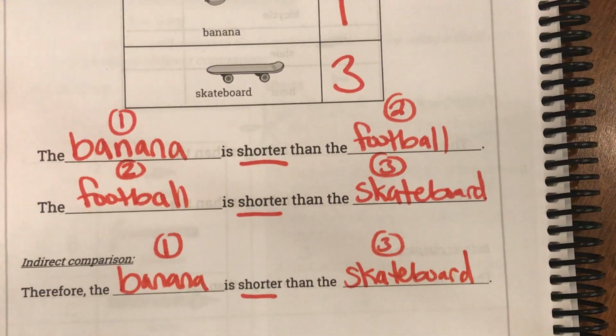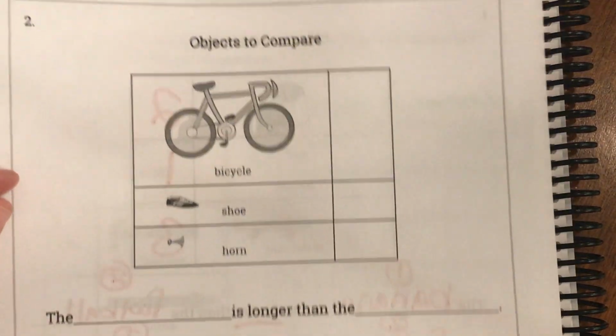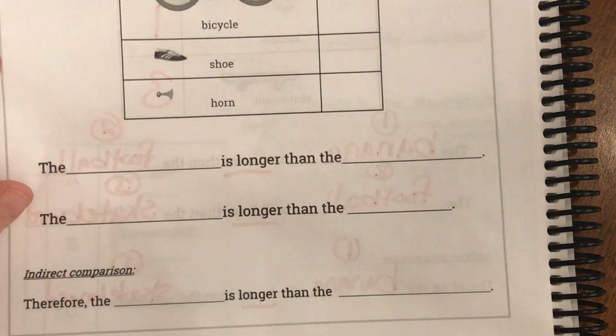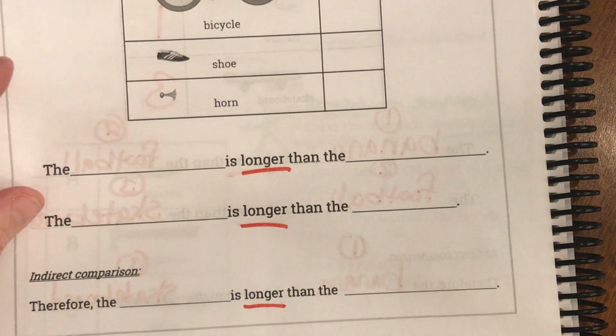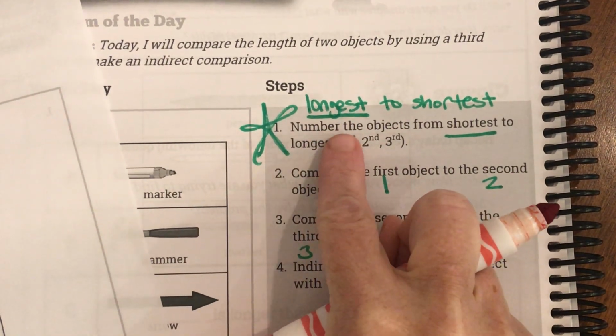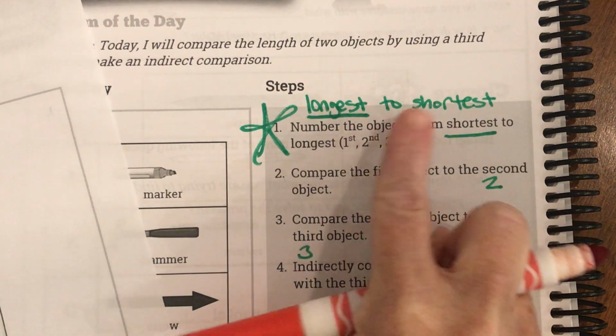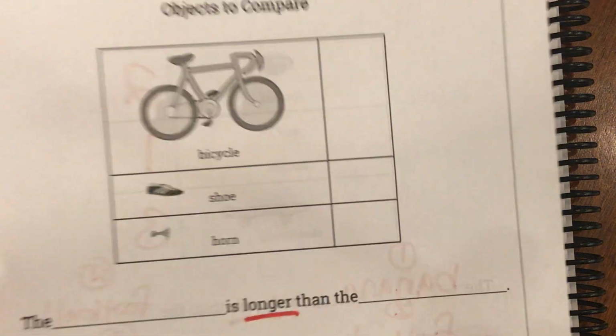That's a lot of remembering how to follow all those numbers. But then you would just look at this to follow this. Okay, let's try another one. Now look at these problems. These problems are asking about longer, longer, longer. So here in step 1, I'm going to number the objects from longest to shortest. That's what I'm going to do, from longest to shortest.